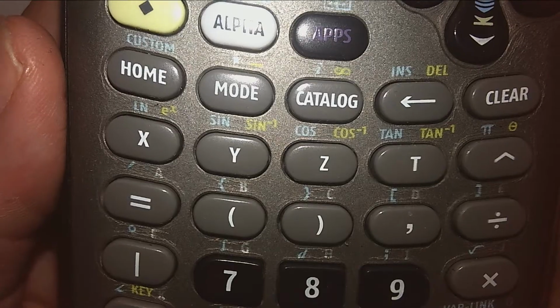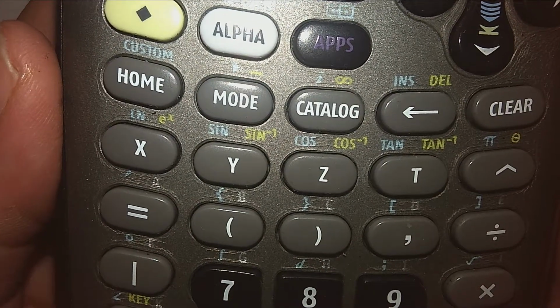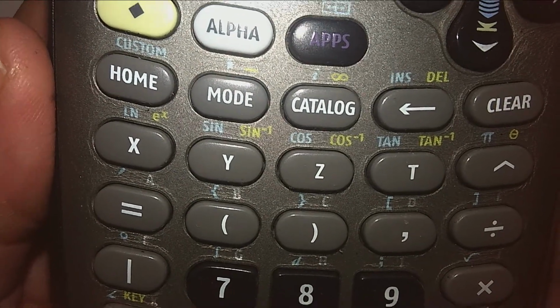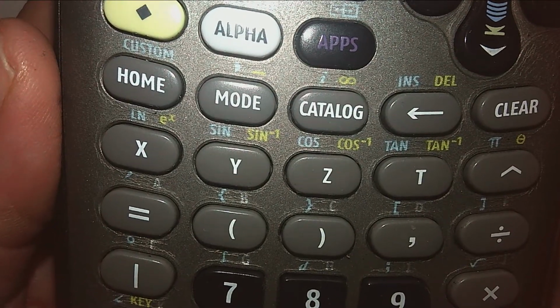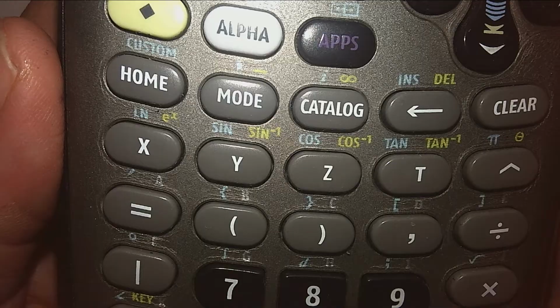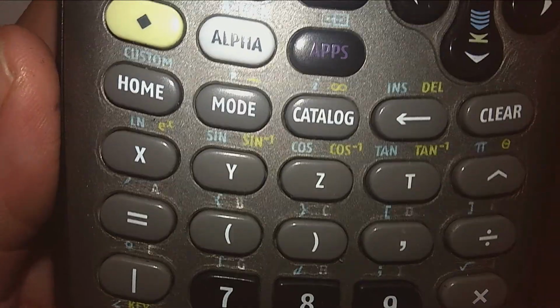Do you see where LN is? They're always beside each other on a calculator. LN and E to the X, whatever scientific calculator you have, they always are together. Now, what color, obviously, is LN? So if I want it, I'm going to press the blue button first.